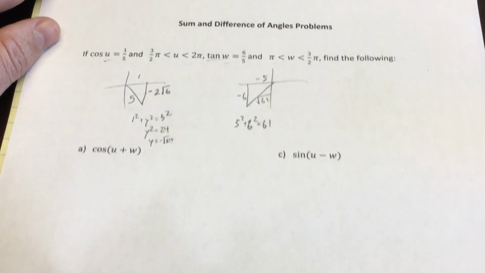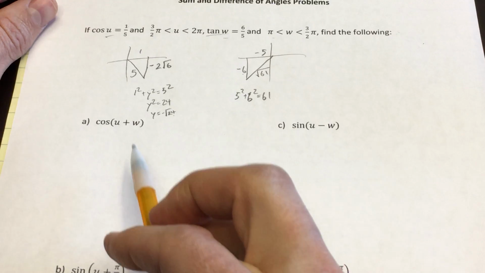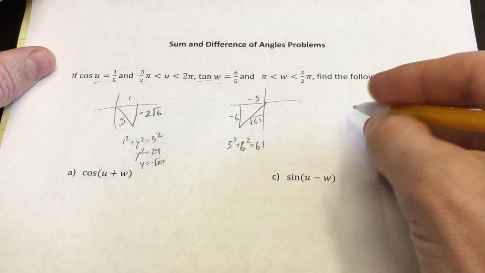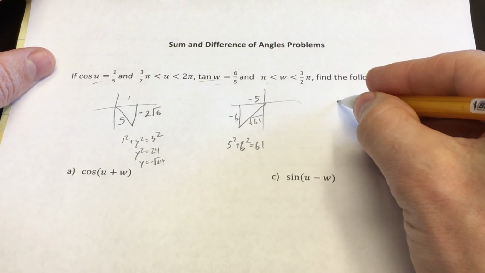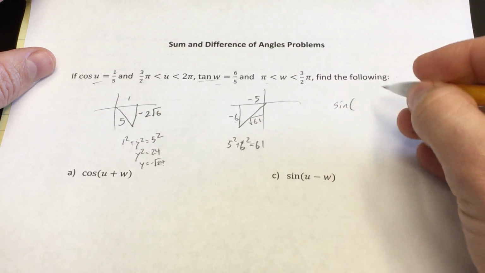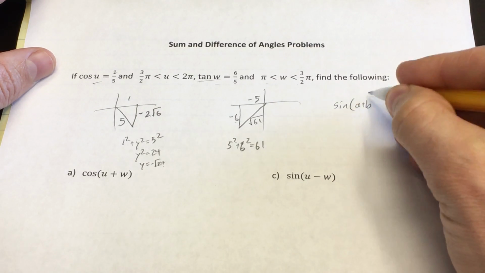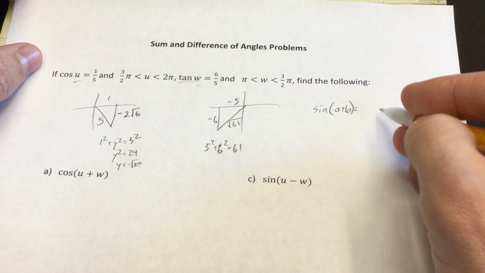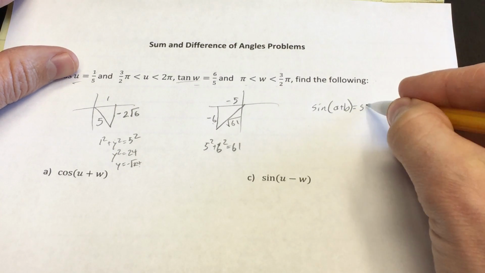Now, these are going to be dependent on you knowing some basic formulas. Those formulas, sine of, let's say, A plus B with two angles is sine cosine plus cosine sine.